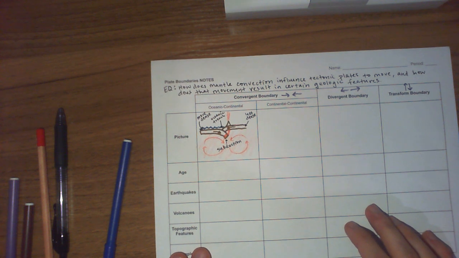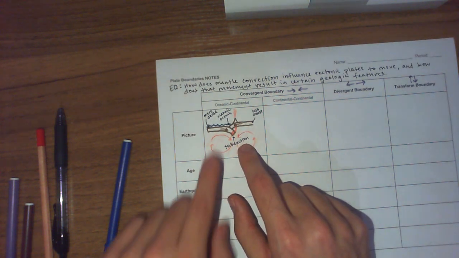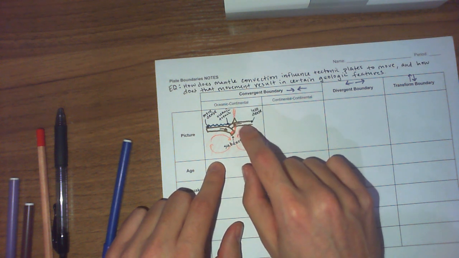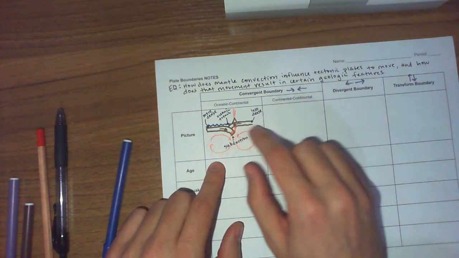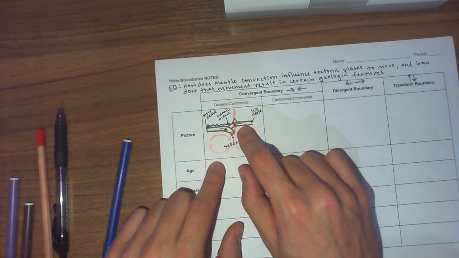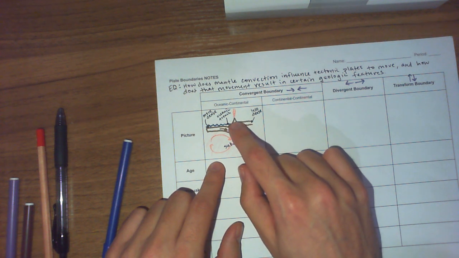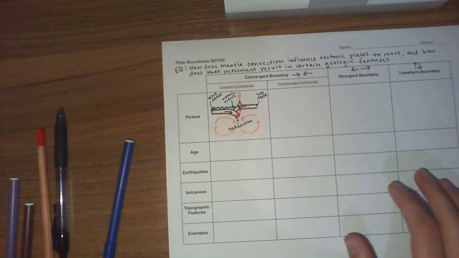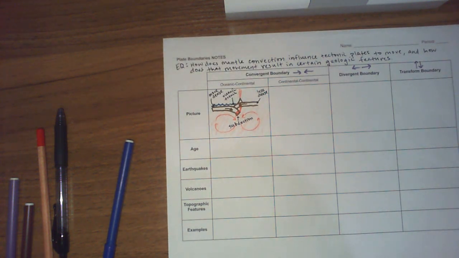I think that's good. It's a pretty good picture. The only difference, remember I told you that you could have oceanic, is that in that scenario this one is going to also be oceanic. And instead of having the volcanoes on land, you're going to have a chain of volcanic islands.